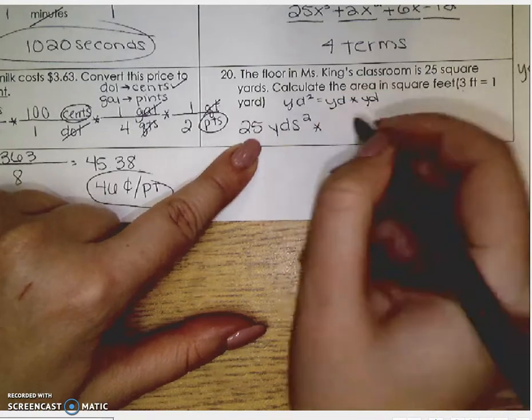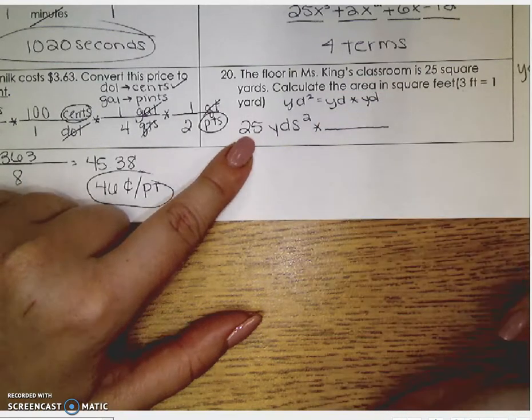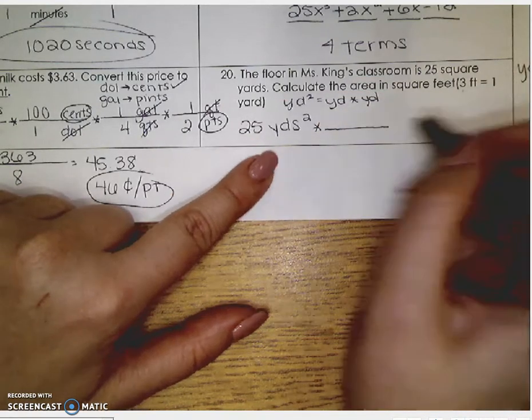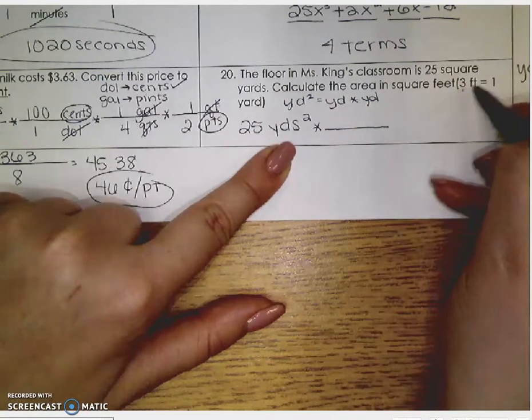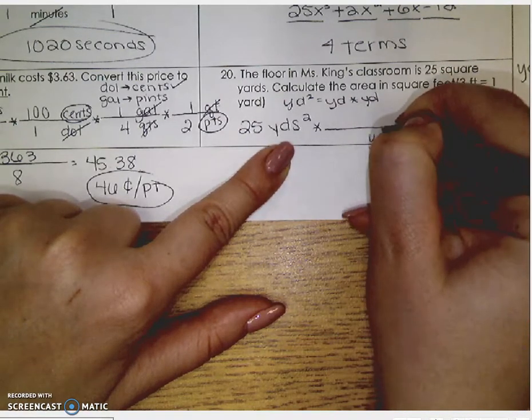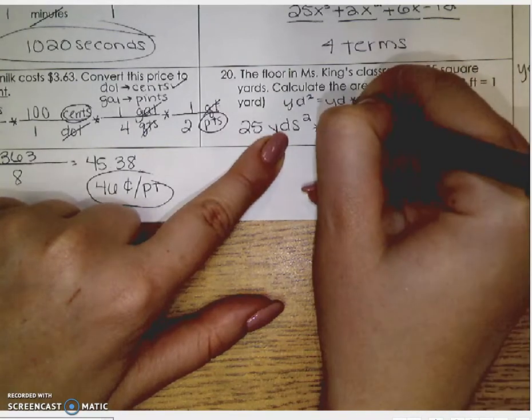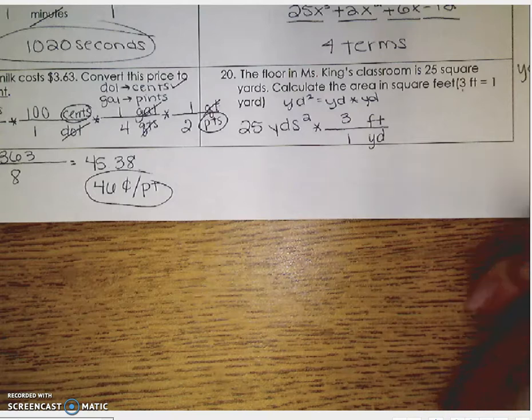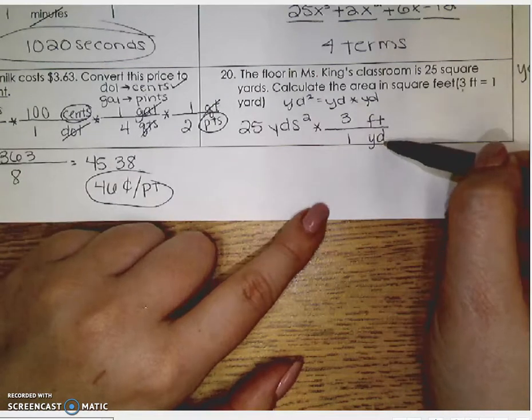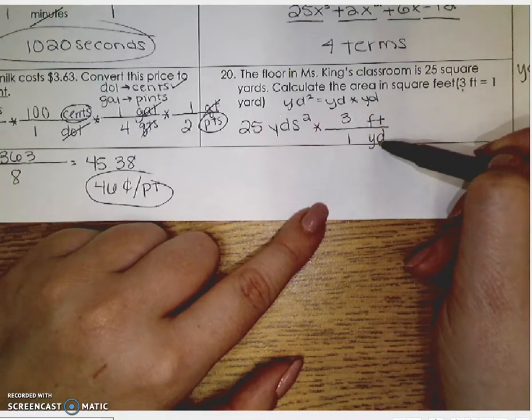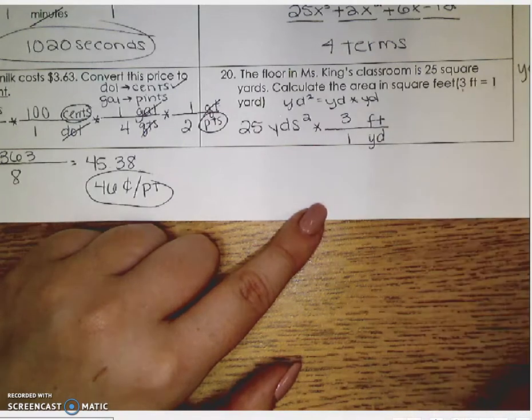So I need to get out of yards squared, so I'm going to do times sign line, and they tell me that 3 feet equals 1 yard. I'm going to put yard at the bottom because what goes up must come down, and feet at the top. 3 feet, 1 yard. The tricky part about this is not saying 1 yard squared equals 3 feet. It's saying 1 yard equals 3 feet.